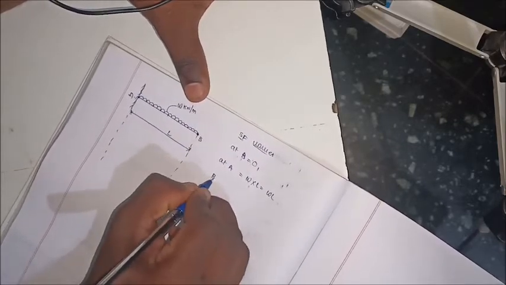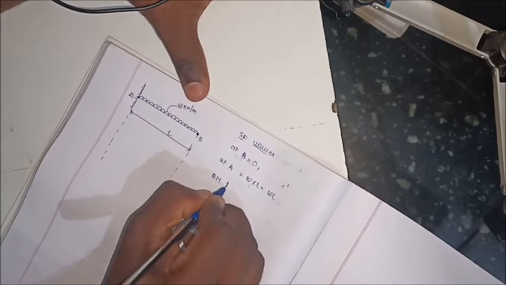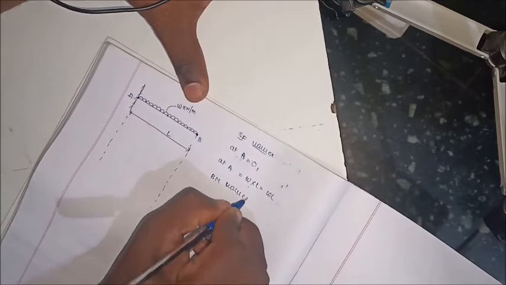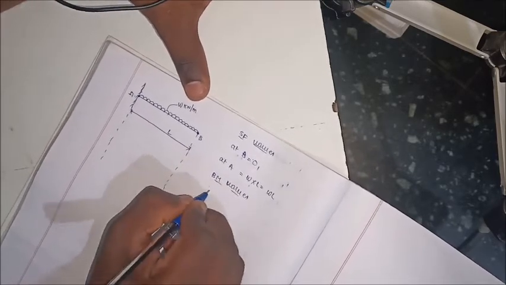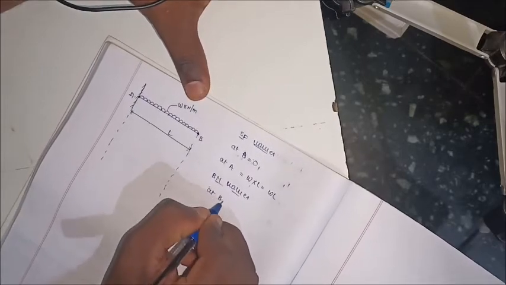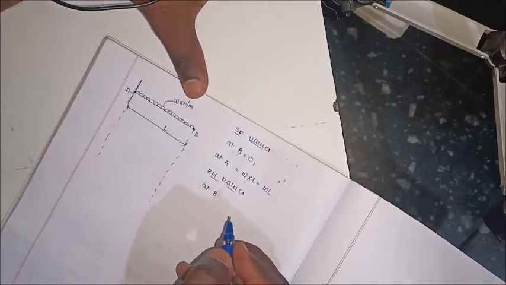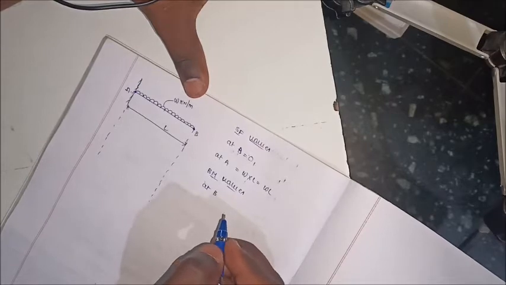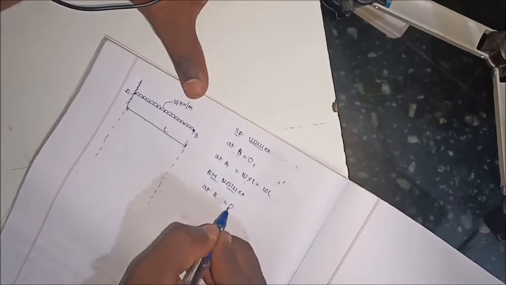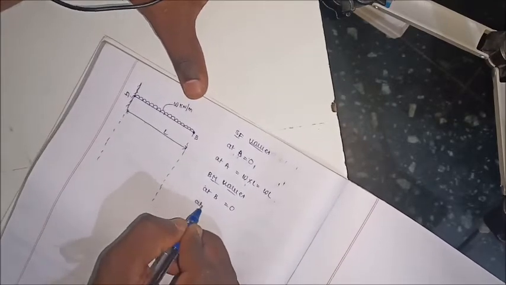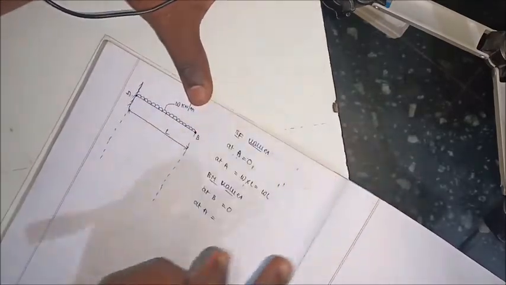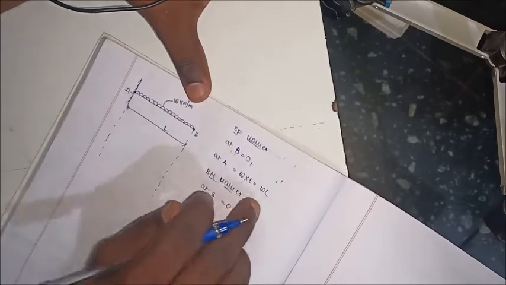Next, bending moment values. At B, we already know the bending moment at the free end of the cantilever beam is 0. In the same way, at A it is nothing but force into perpendicular distance. At A, what is the force?